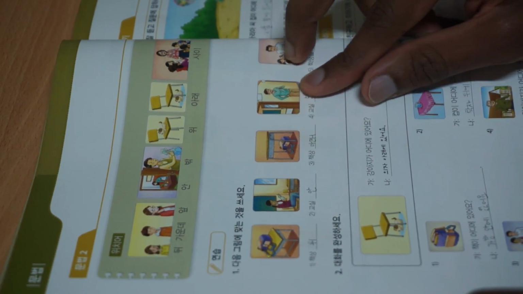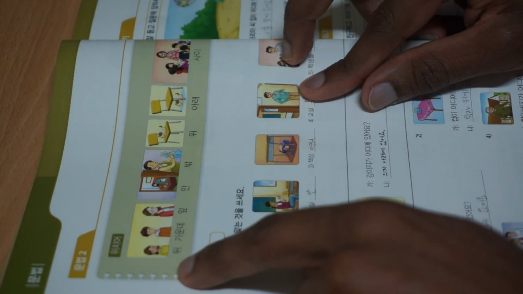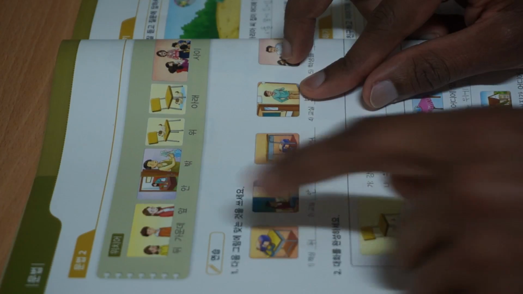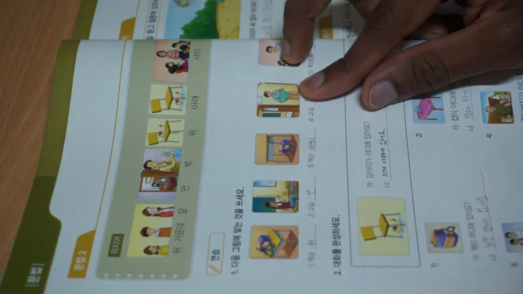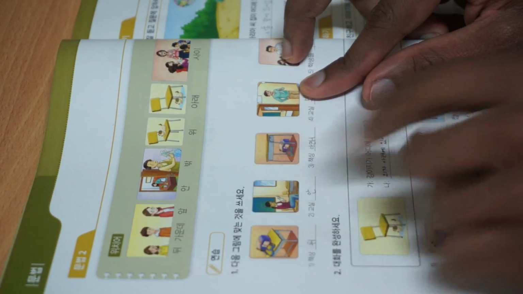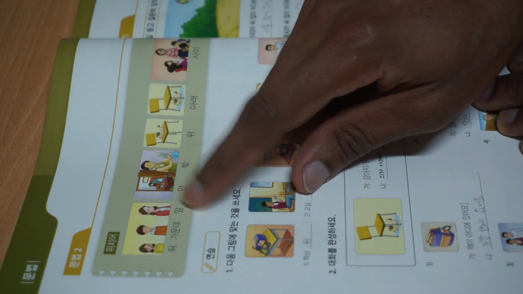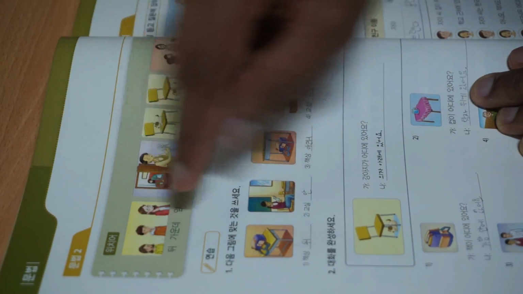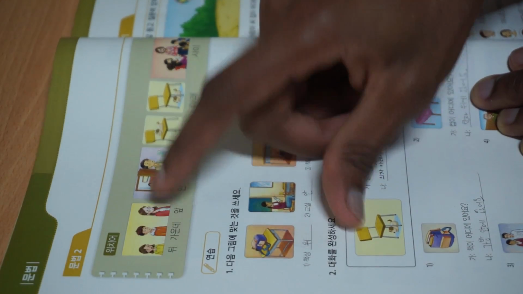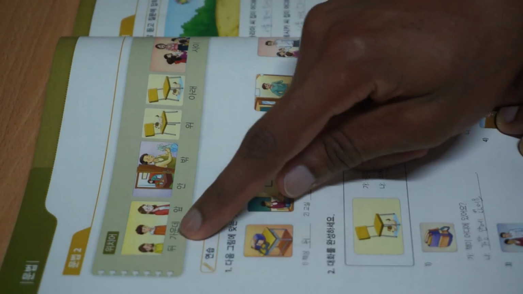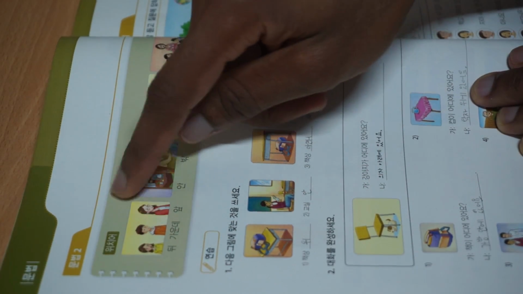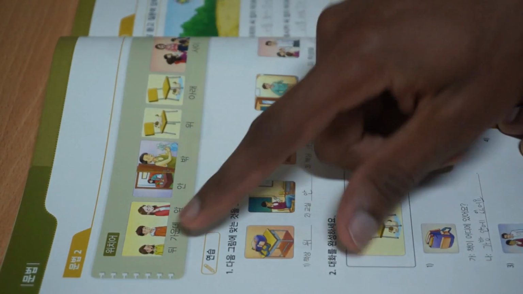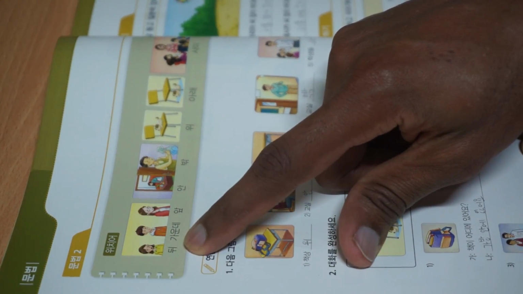The first one would be twi, which would be behind. Then we have kande, which would be in the middle. Then we have up, which is in the front. So if you notice, you have this guy in the middle, so kande. In front of him, since he's facing that way, up would be this girl with the glasses, up. And then behind him, which would be the shorter girl, is twi.